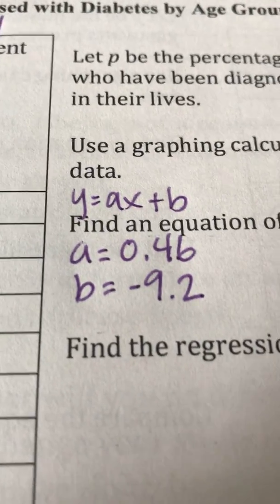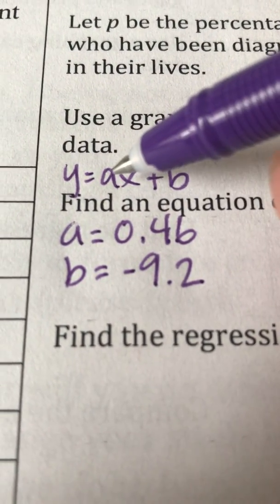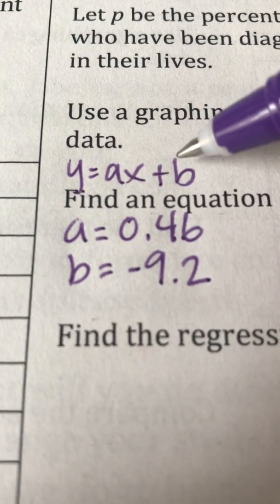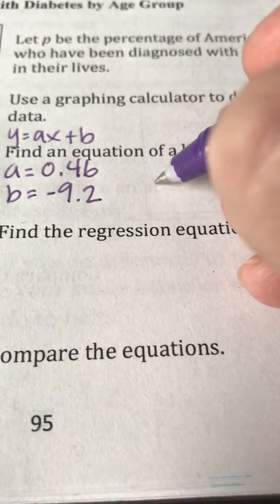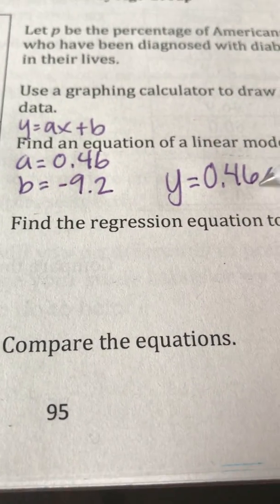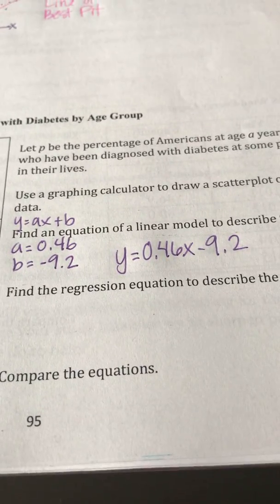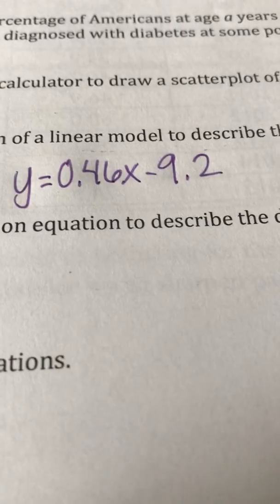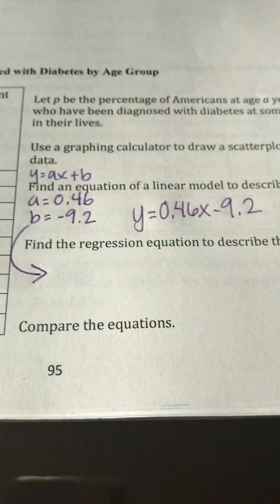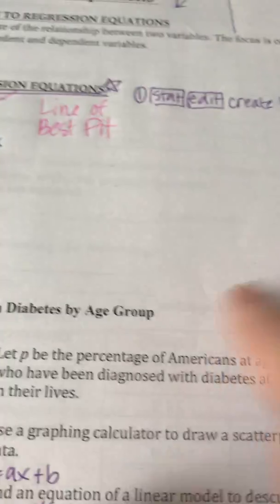The calculator's saying this a value is our slope, and this is our b value. So my equation is y equals 0.46x minus 9.2. This is our regression equation.